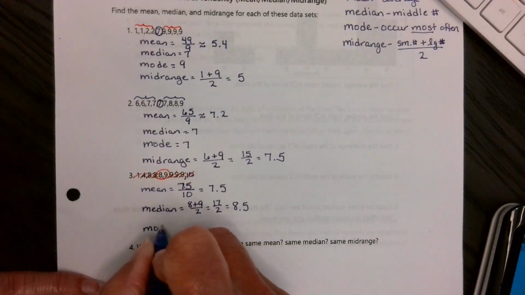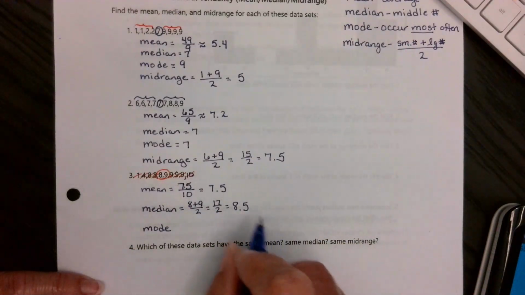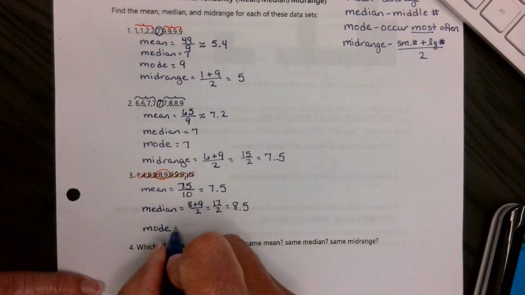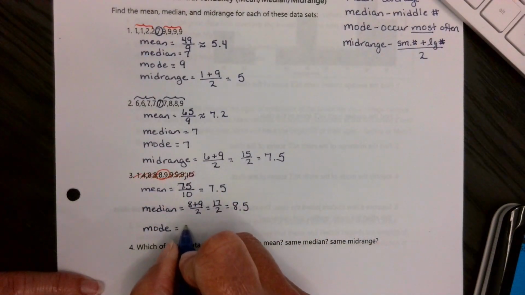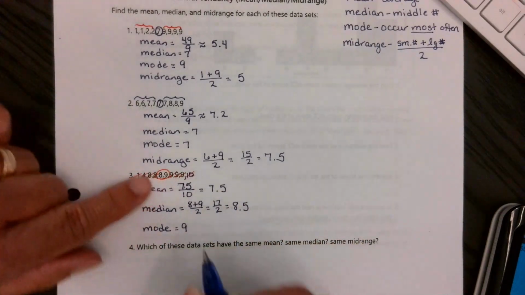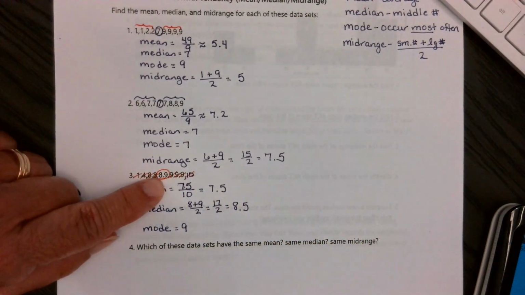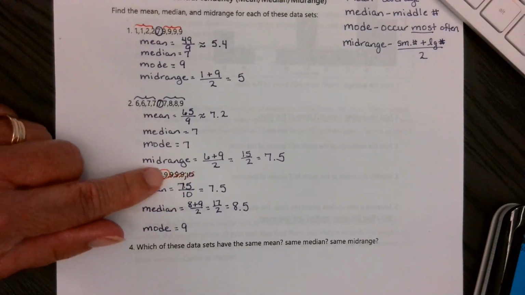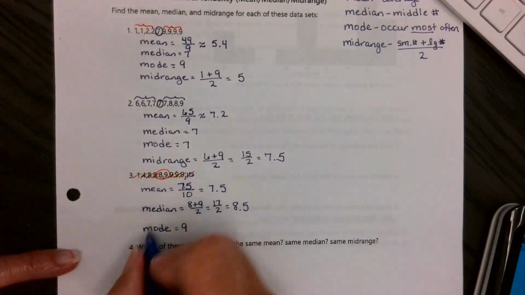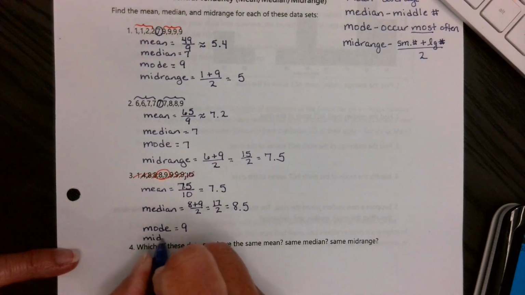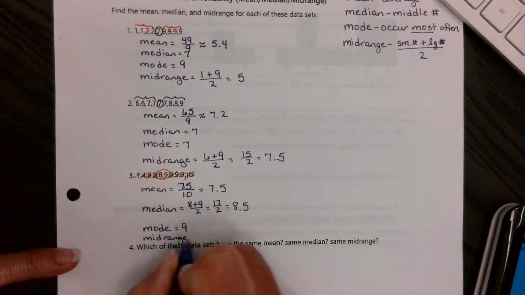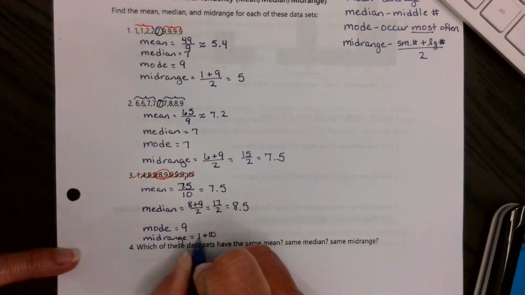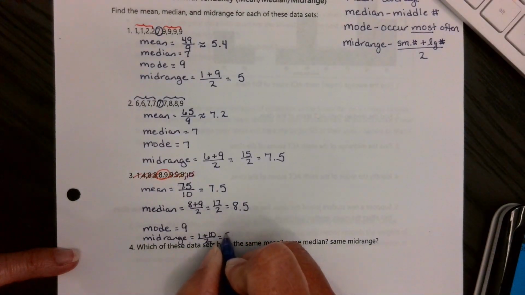The mode is the one that occurs the most. In this case, we have 4 9s. I should have put another 8 in there, but oh well. If I had put an 8, there would have been 4 8s and there would have been 4 9s. At that point, it would have been 8 and 9. You would have had 2 of them. And then the mid-range. Smallest number is 1. Largest number is 10. That gives us 11. Divided by 2 gives us 5.5.